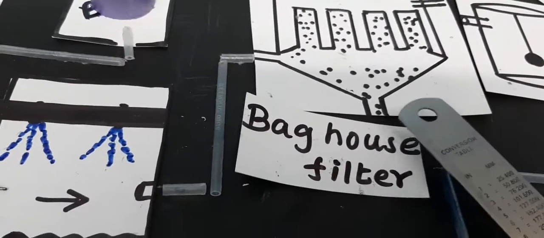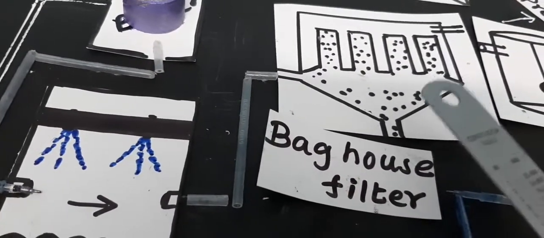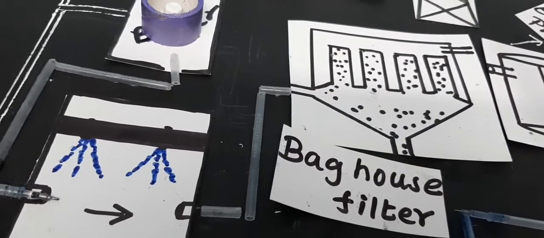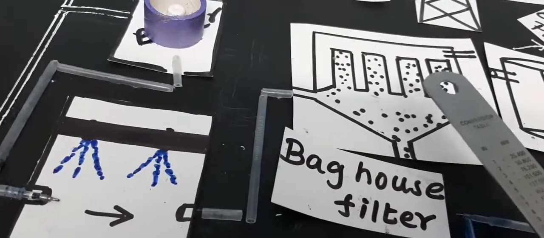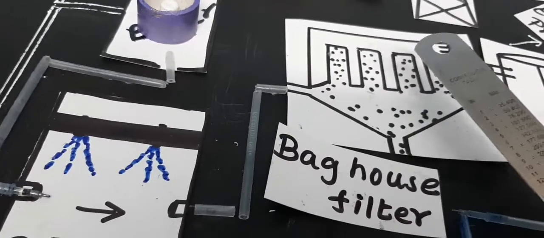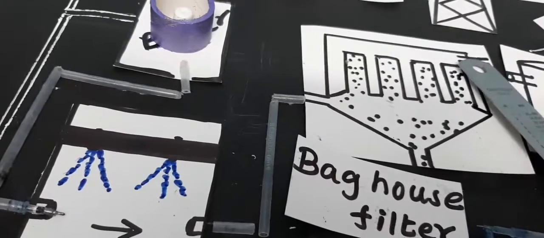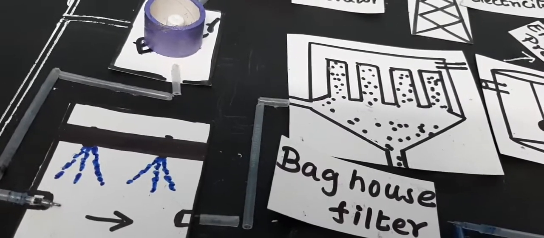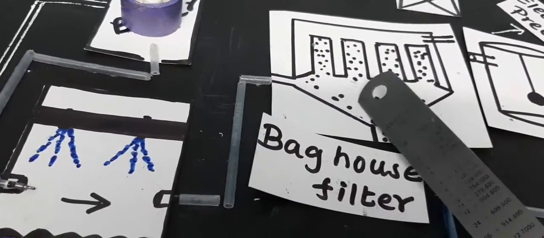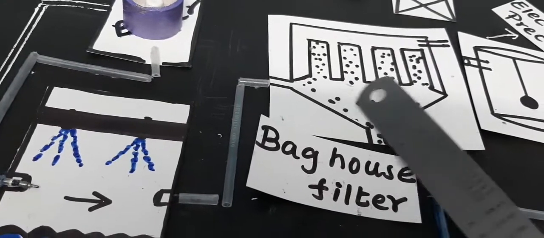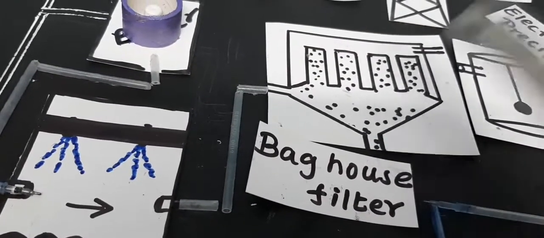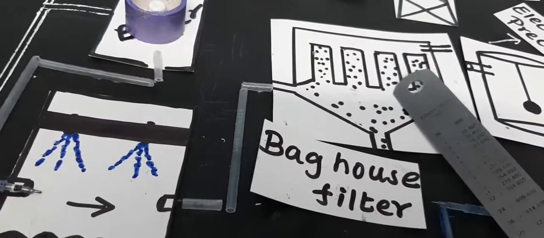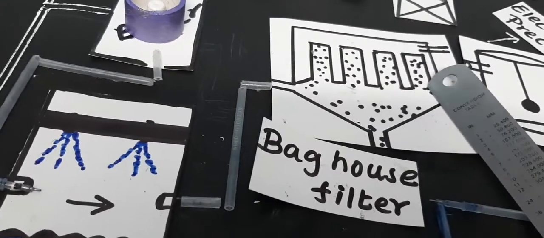Bag house filter works just like a vacuum cleaner. It consists of fabric filters. Fine particulate pollutants are trapped in the fabric filters and the clean gas is sent out through an outlet at the top. Later on, the particulate pollutants are collected in a conical base and then removed. And the filter has to be cleaned and replaced periodically too.